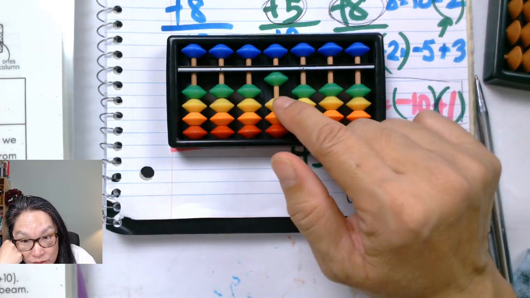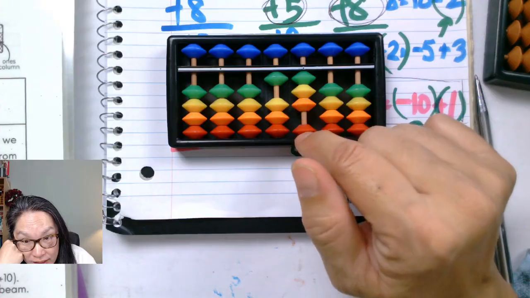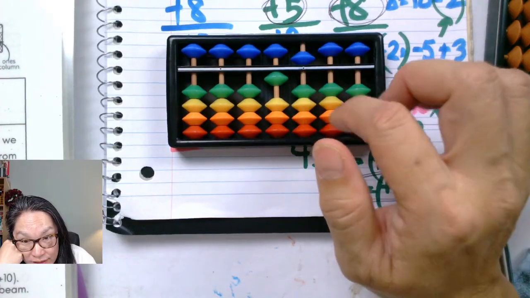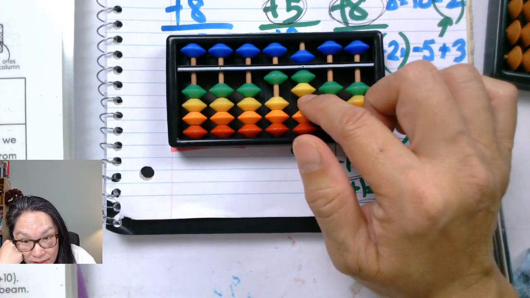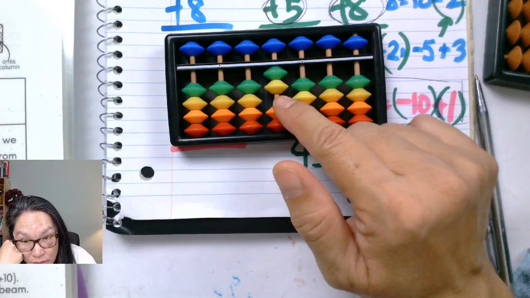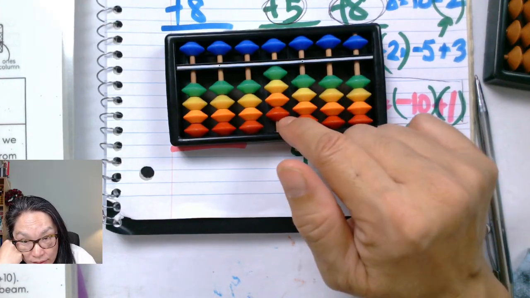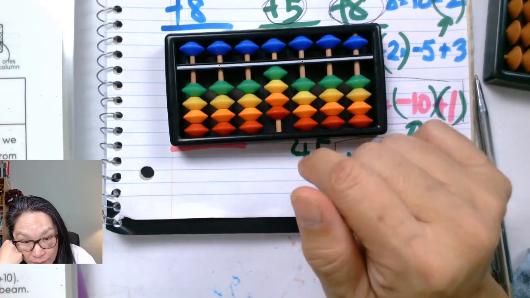When we do 10, then we can do 11, 12, 13, 14, and then 15, 16, 17, 18, 19, and then 20. So this is 20, 2 and a 0. This is 30, 3, 0, and then 40, 4, 0.